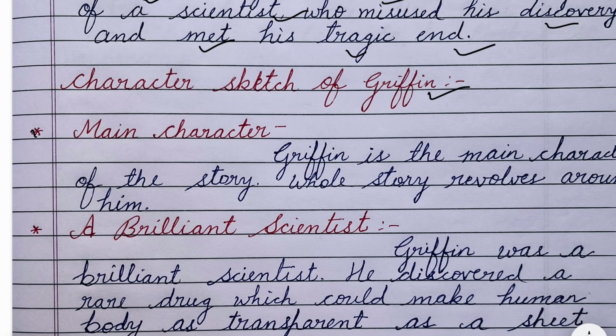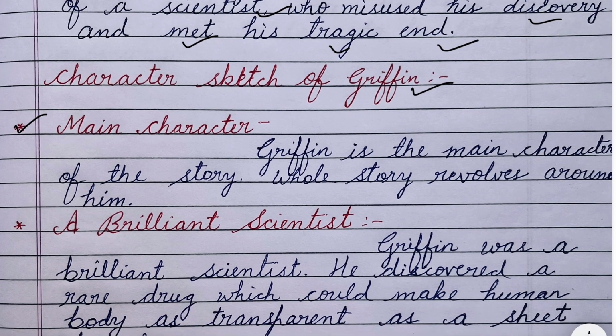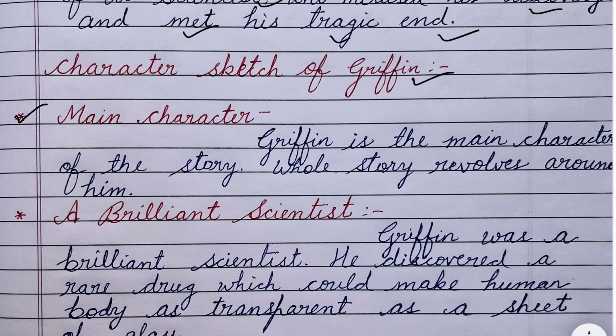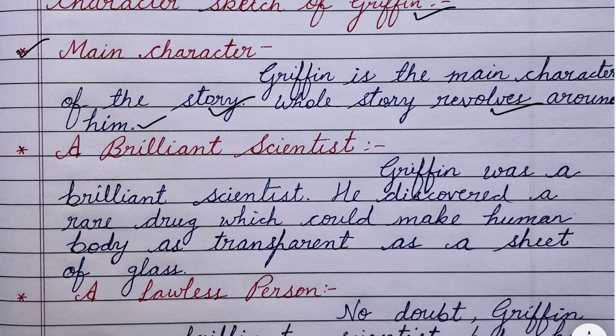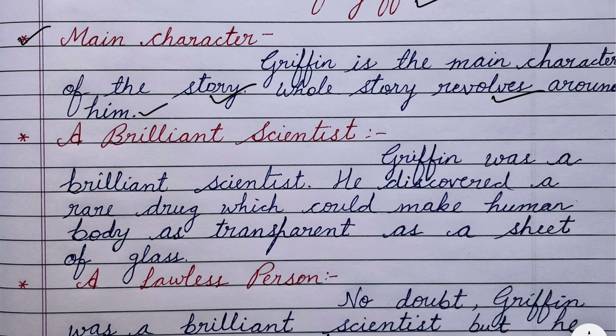Here we are to mention the first point. As I already told you, this is the common point for all the characters; you can mention it in any character sketch. So first of all, the main character. Griffin is the main character of the story. The whole story revolves around him. Next are the very basic points related to the specific character, that is a brilliant scientist.